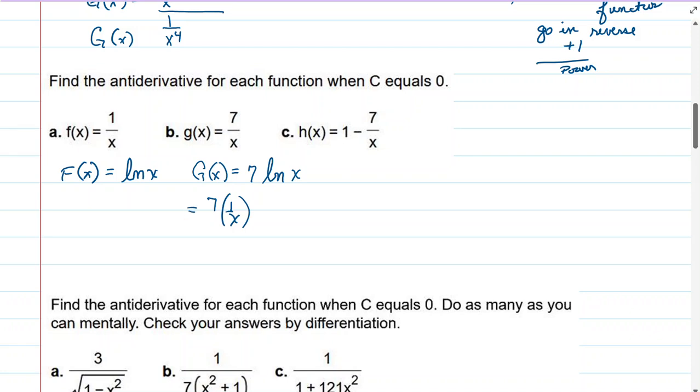And you might see it better that way. Now, on this one, we have a value minus that same process that we did. So this is cap H of x is equal to x, because we add 1 to the x to the 0. That's understood. And then we would have minus the 7 ln of x.